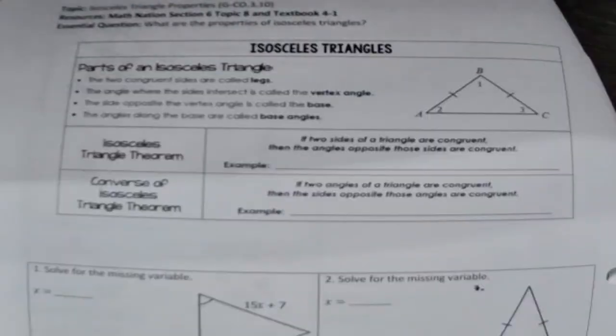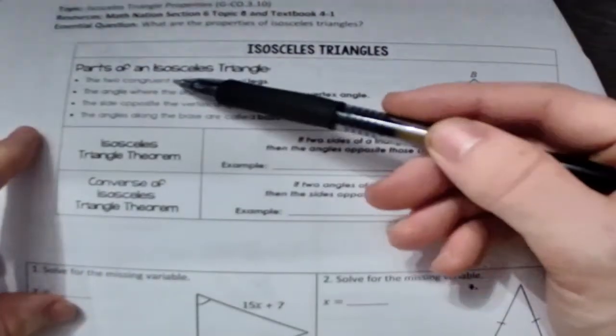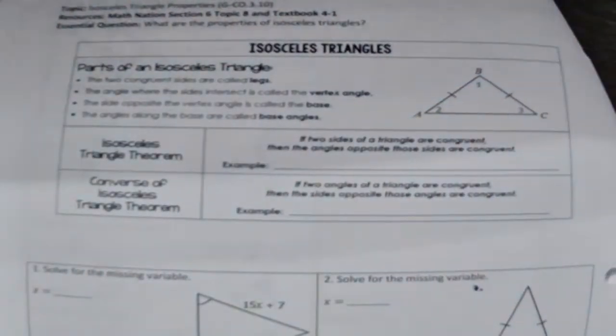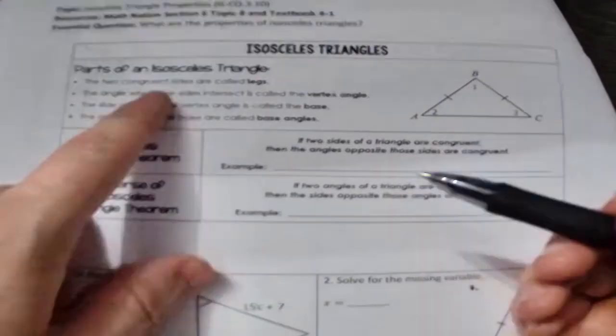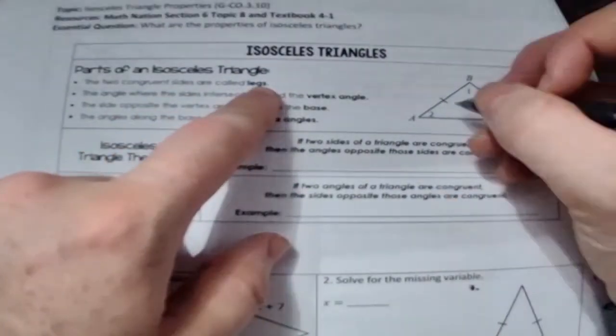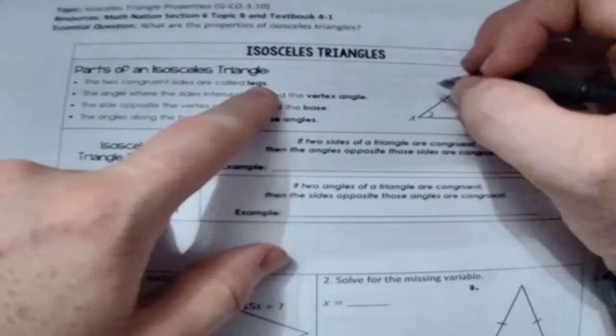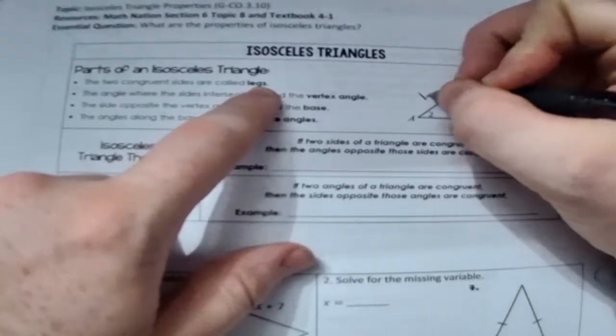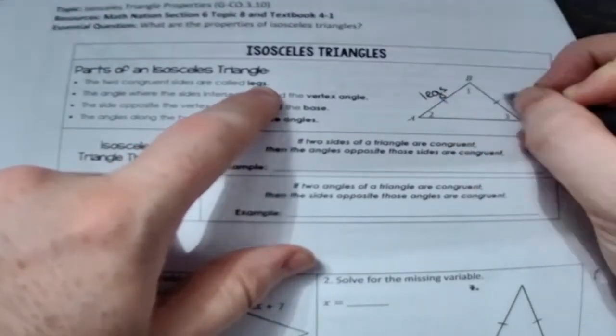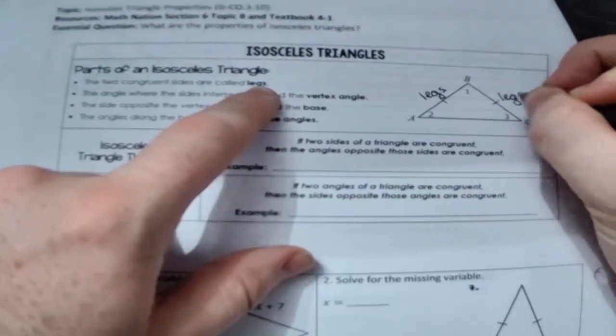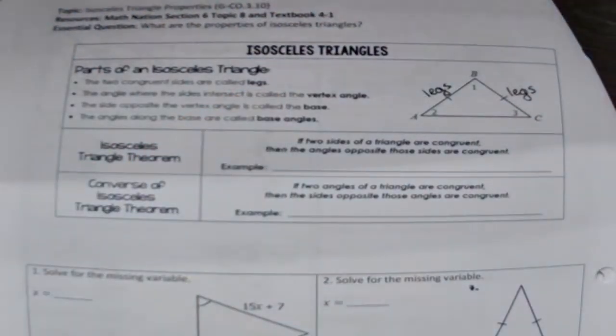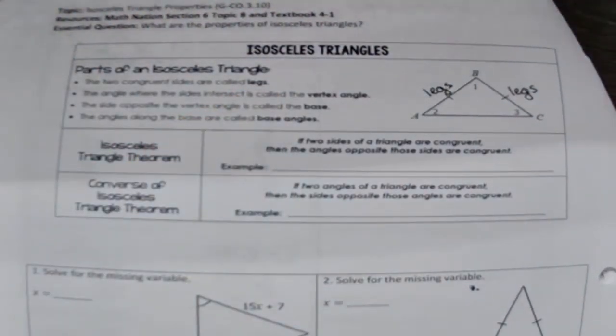All right. On an isosceles triangle, we have these four things that I want you to for sure know. First one says the two congruent sides are called legs. So the sides that have these dashes, they are equal to each other, and we call them legs. You could say if you don't know this, you don't have any legs to stand on.